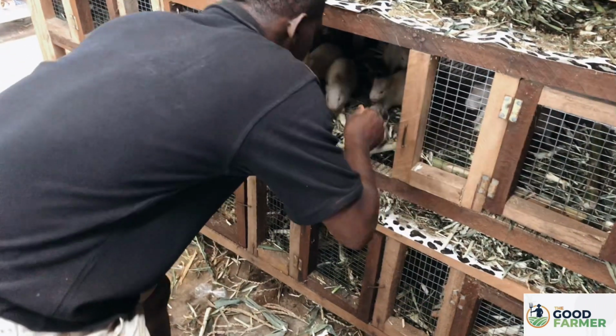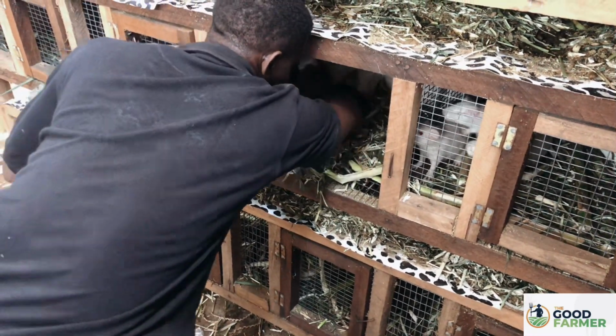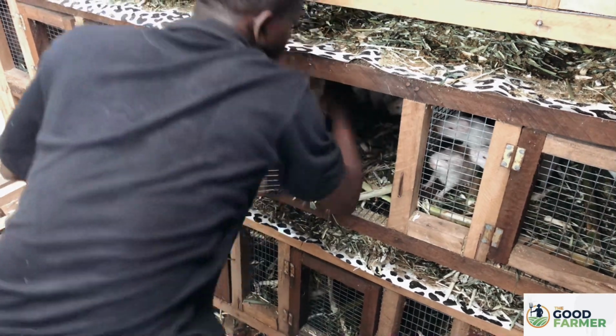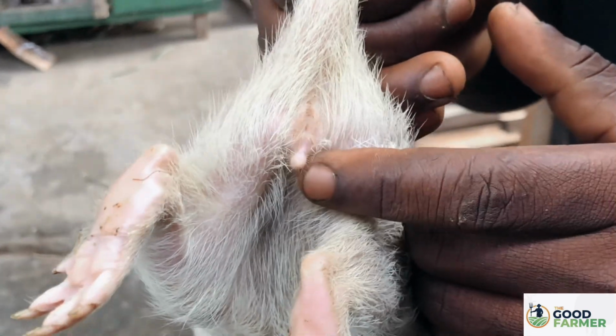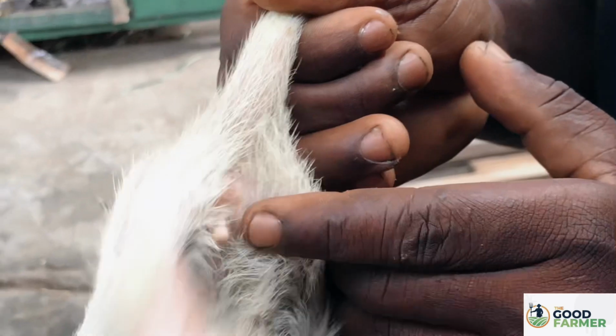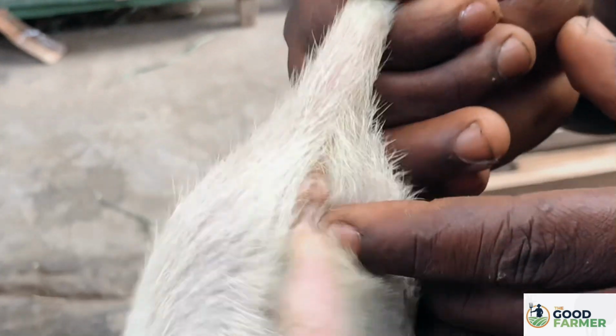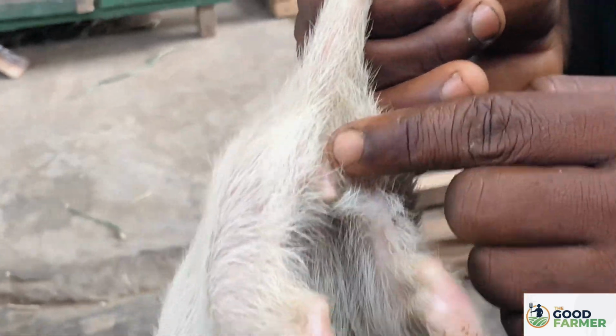So let's look at the female. Yeah, there we go. So this is the female too. When you look at the female, you realize that this is the vulva and this is the anus. So with the female, the distance from the vulva to the anus is lesser.